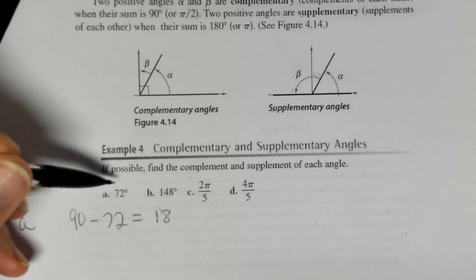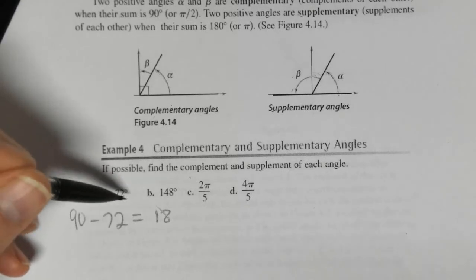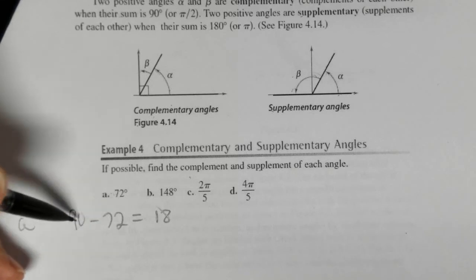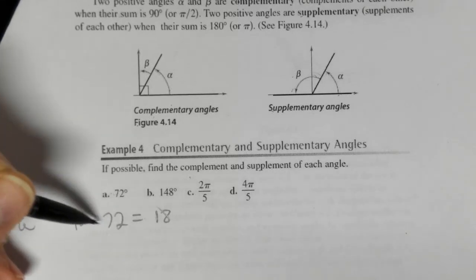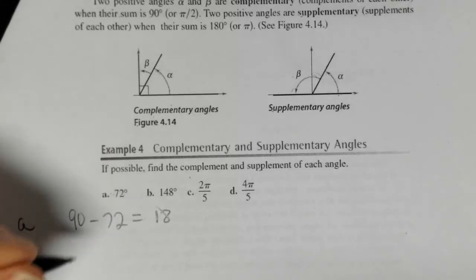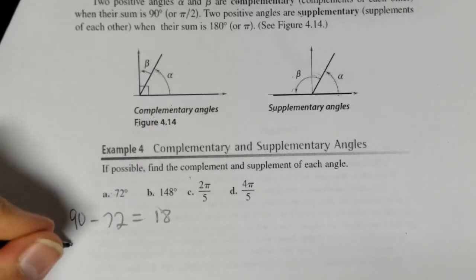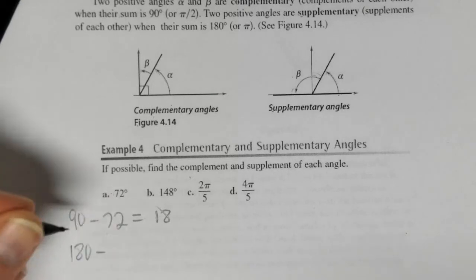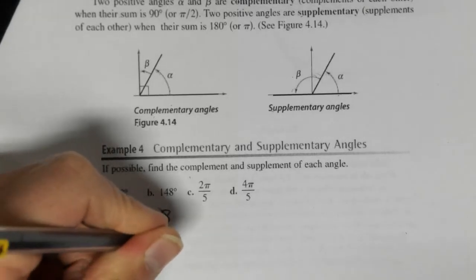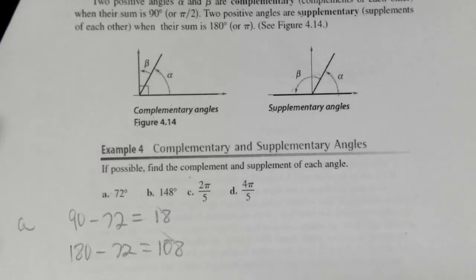Okay, so again, since complementary angles add up to 90, if you've got one and you want to find the other, just subtract that angle from 90, and what you're left with is the complement. For supplementary, you just do 180 instead of 90. So I do 180 minus 72, and I will get 108 for the supplementary angle to 72.